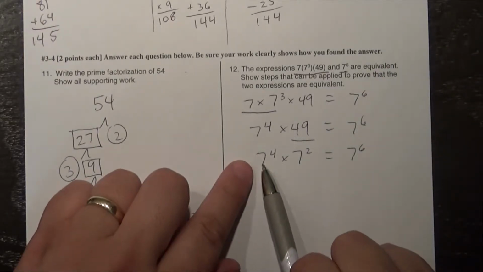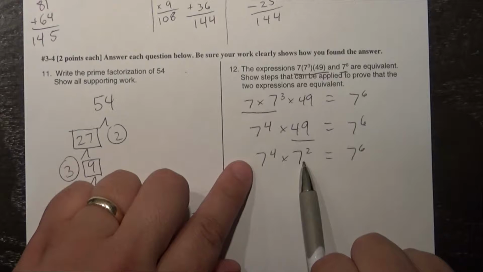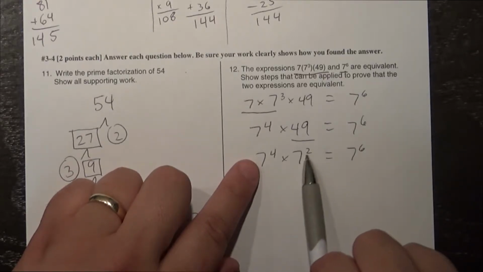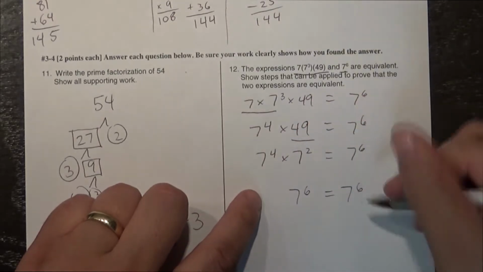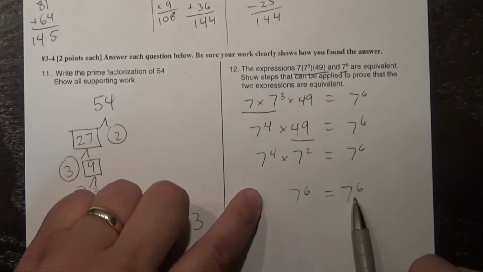Well, I have 7 times 7 times 7 times 7. That's what 7 to the 4th power is. And then I have 7 times 7. What I can do is just add up my exponents. 4 plus 2, I'm going to end up with 7 to the 6th power. And there I've shown that 7 to the 6th power is equal to 7 to the 6th power. Pretty easy stuff.